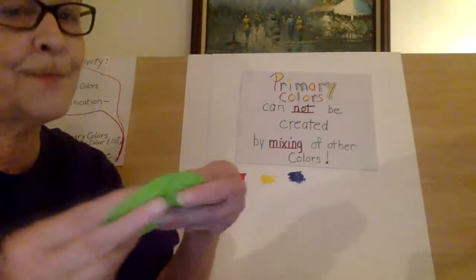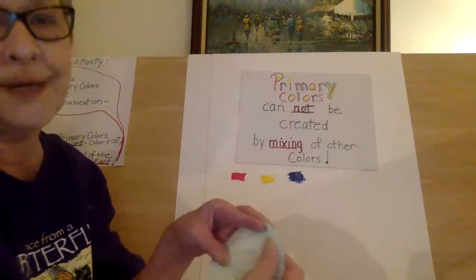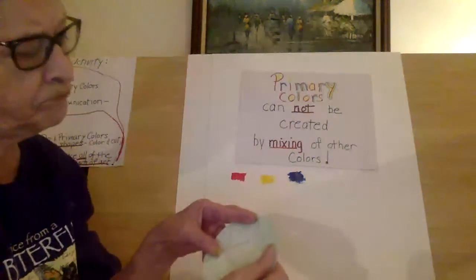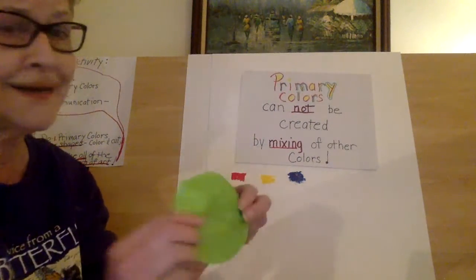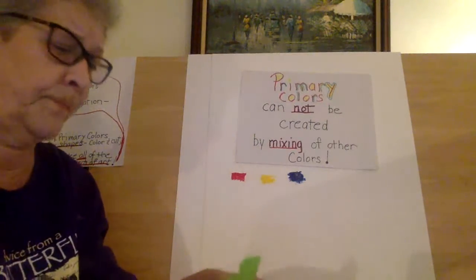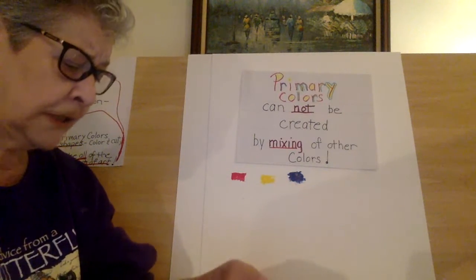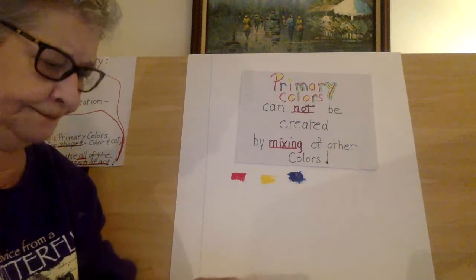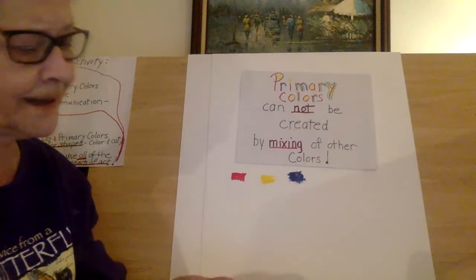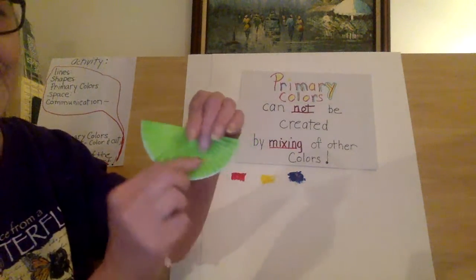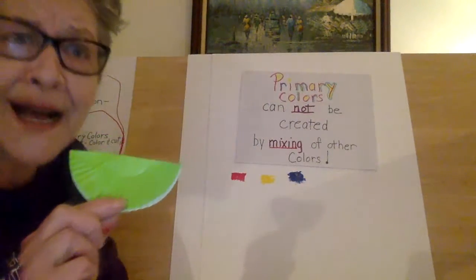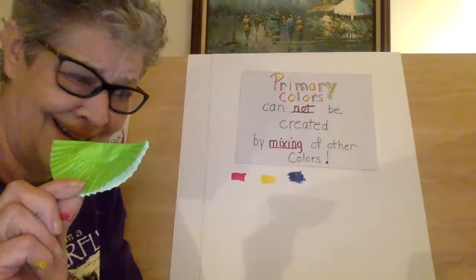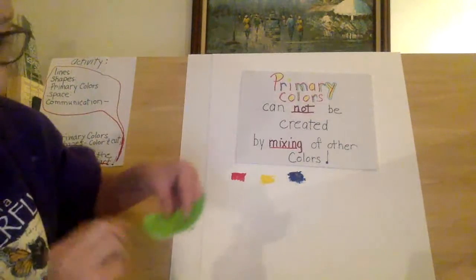I know this one isn't perfect because I already spread it out. Like that. What if I folded it in half? Just like that. Just like a taco. Yeah, a taco.